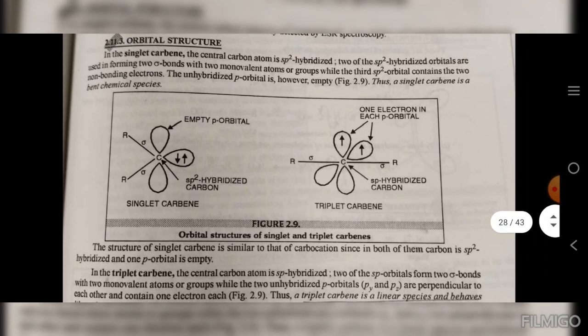Orbital structure. In the singlet carbene, the central carbon atom is sp2 hybridized. Two of the three sp2 hybridized orbitals are used in forming two sigma bonds with two monovalent atoms or groups, while the third sp2 orbital contains the two non-bonding electrons. The unhybridized p orbital is however empty. Figure 2.9. Orbital structures of singlet and triplet carbenes. Thus, a singlet carbene is a bent chemical species.